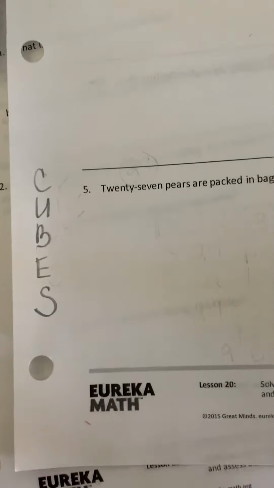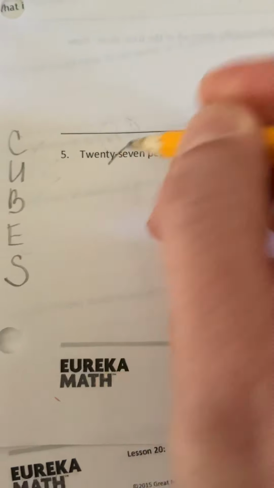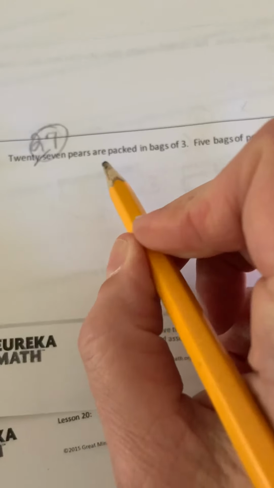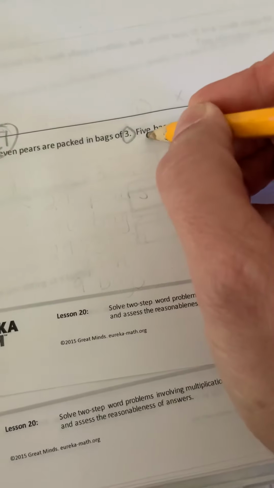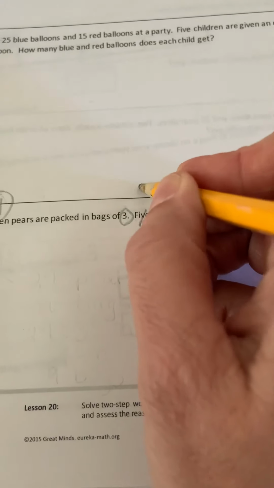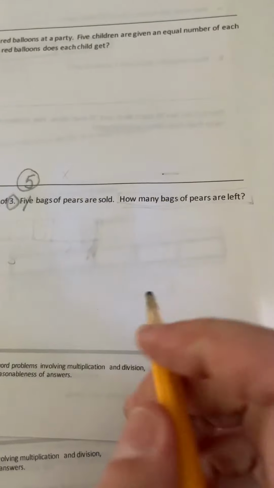We're going to start with our C, which of course you know means circle the numbers. Well, I see 27 here, but that's in words, so I'm going to write it in standard form and circle it. Are packed in bags of 3. 5 bags of pears are sold. Again, that's in words, so I'm going to write the 5 above it. How many bags of pears are left?